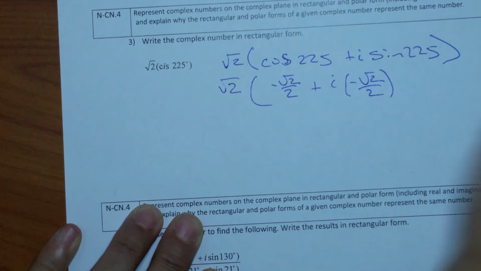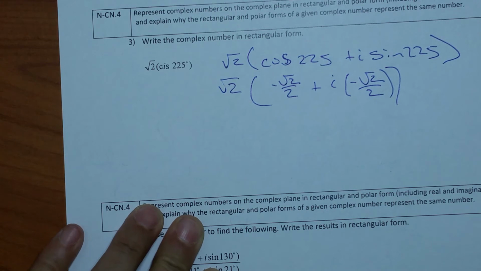There we go. Yes, question there? Oh, are we allowed to use our unit circles? Unit circle? Why not? Okay.